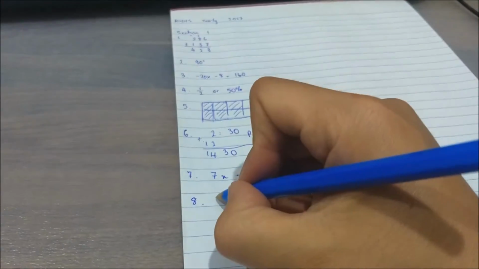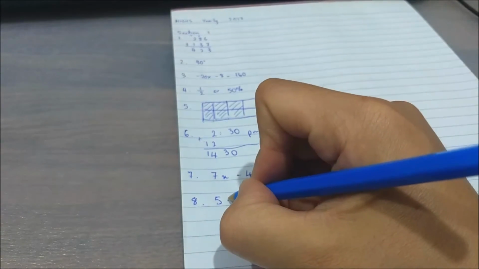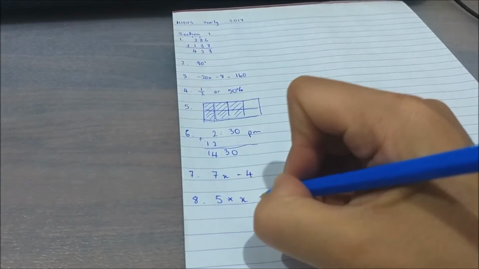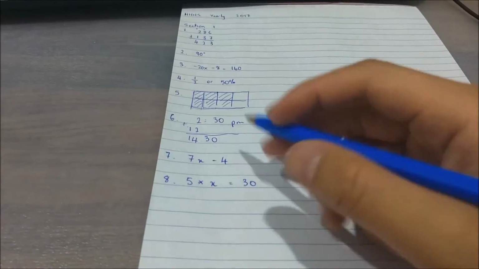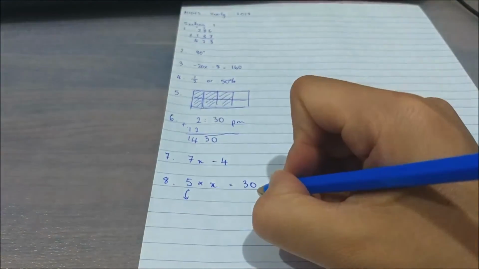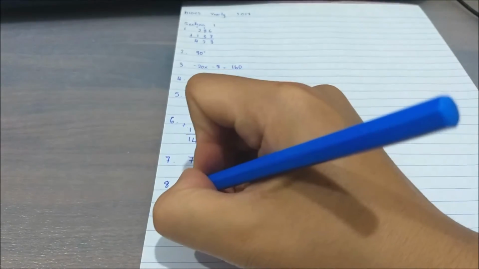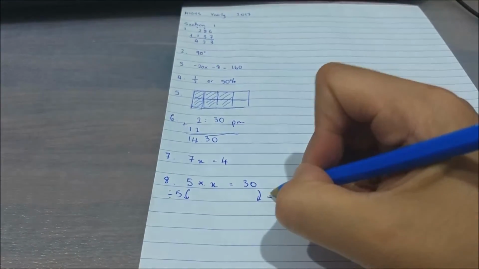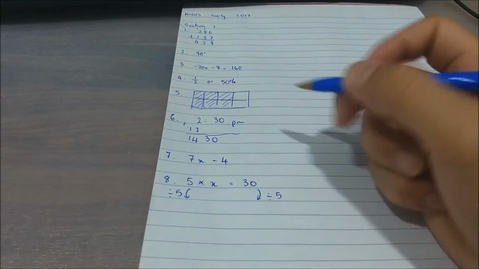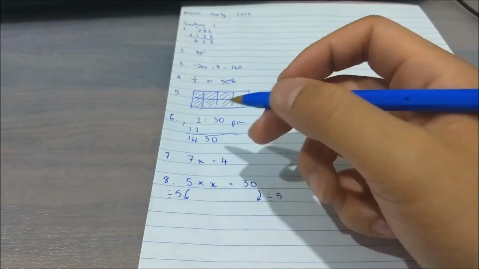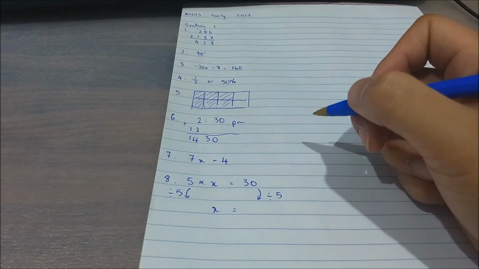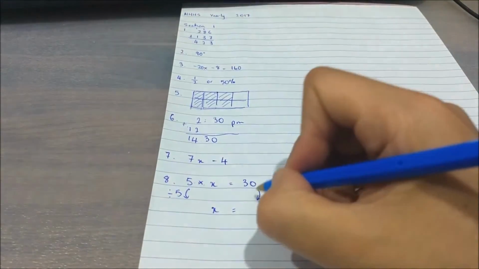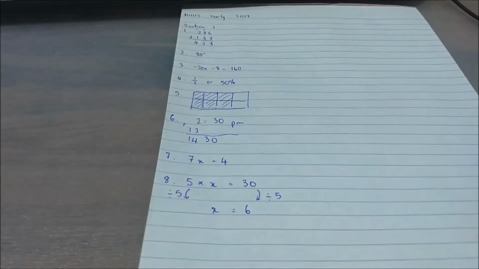Question 8, evaluate x if 5x is 30. So 5 times x equals 30. Okay, we have to undo 5 times. To do that, we have to divide both sides. We do the opposite of times. So if I do 5 divided by 5, it cancels out. Because they're opposite operations, I'm just left with x. 30 divided by 5 is 6.